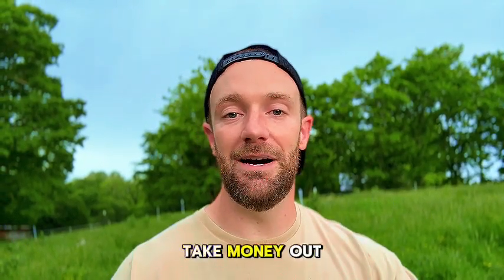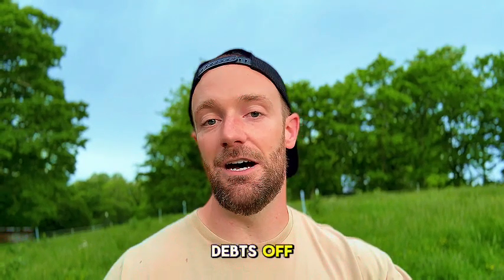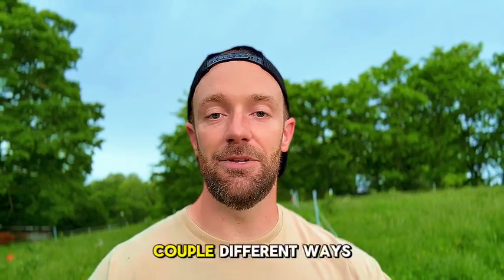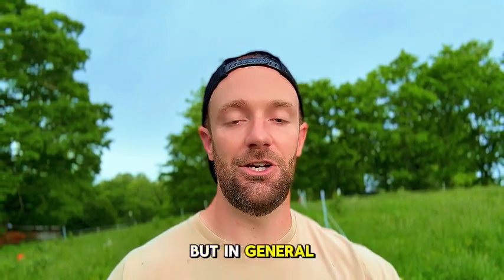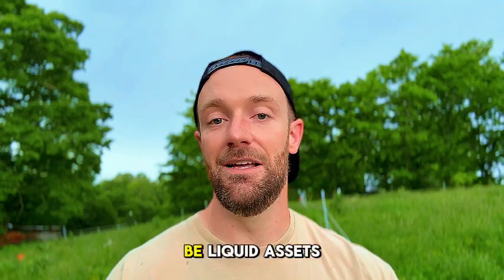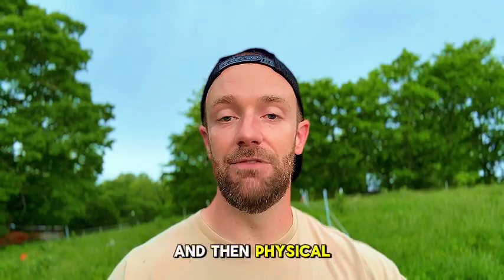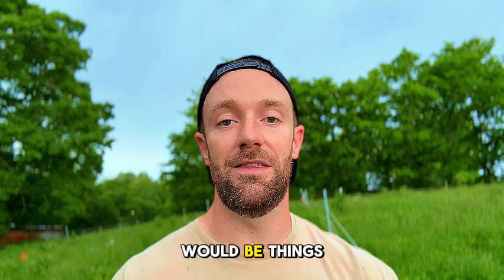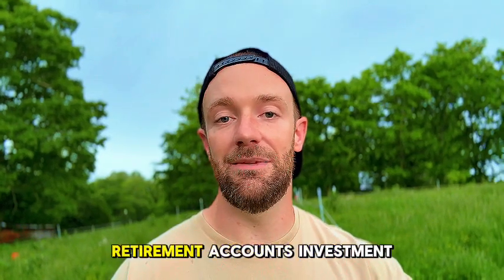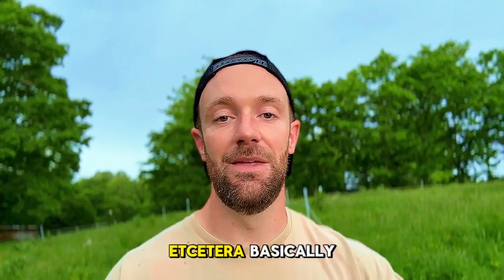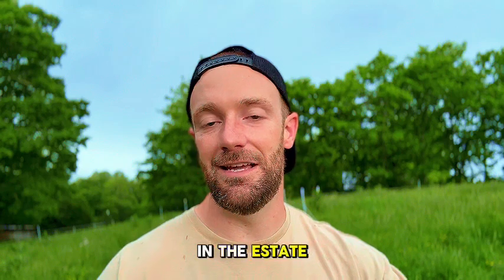You'll have to take money out of the estate to pay those debts off to those creditors. Now, there's a couple different ways that we can go here, but in general, the priority of payments is going to be liquid assets first and then physical assets. So liquid assets would be things like checking accounts, retirement accounts, investment accounts, etc. Basically, it's just going to be the money in the estate bank account.